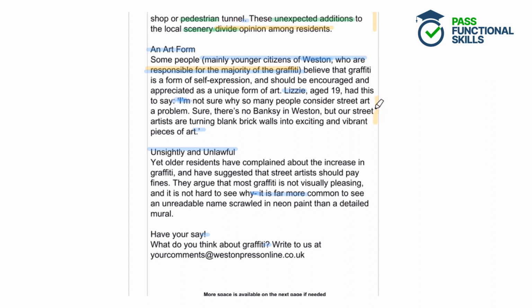If you're writing an article, it's a really good idea to try and come up with some quotations that you can use in your answer to give different opinions and perspectives. You can make these up and make up the names of the people who are giving them. So for example, we've got Lizzie here who has said, "I'm not sure why so many people consider street art to be a problem."